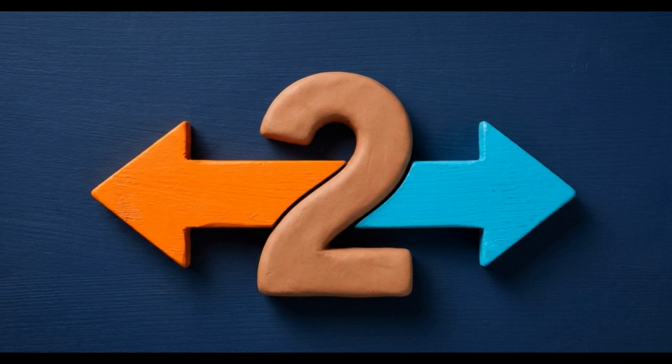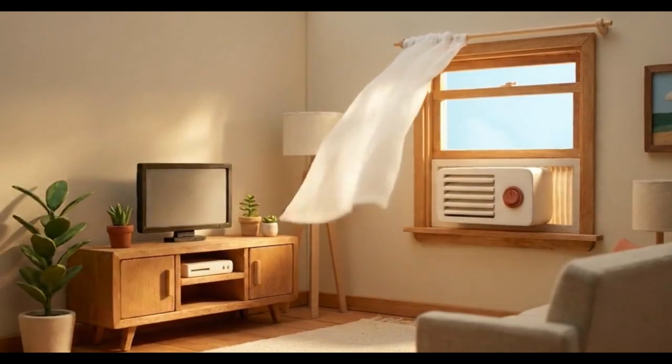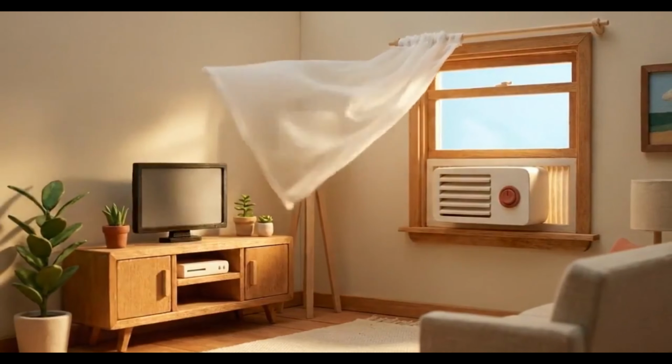Once the air crosses that coil, the machine executes two different actions at the same time. First, the fans blow that newly chilled air forward, out of the front vent. This air returns to your living space, significantly lower in temperature.